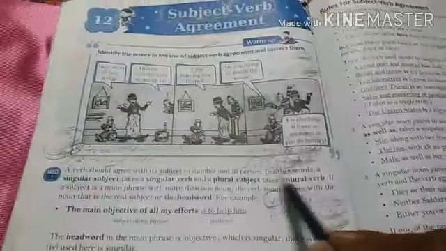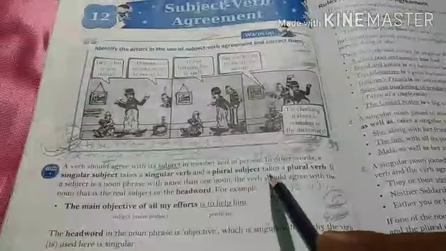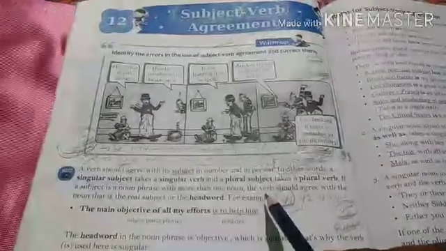Okay. In other words, a singular subject takes a singular verb and a plural subject takes a plural verb. This is the basic concept of the subject and verb agreement chapter.